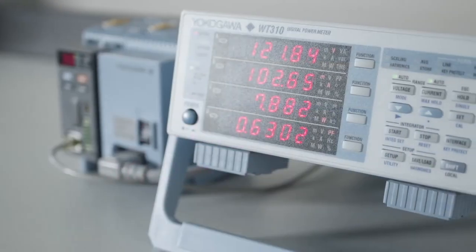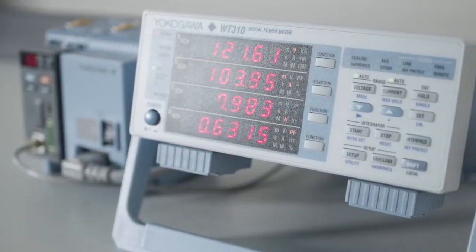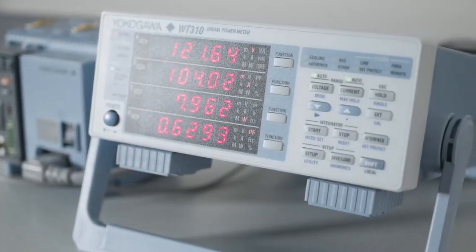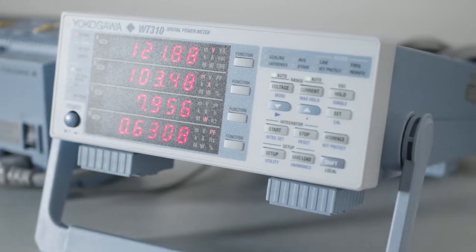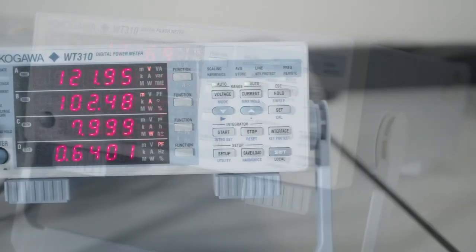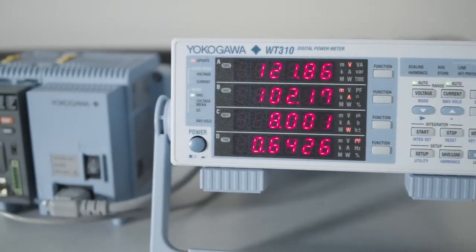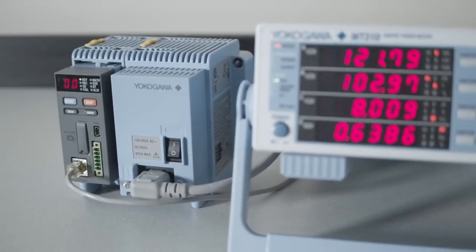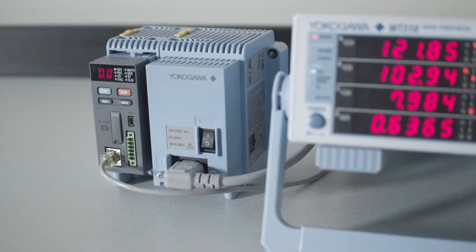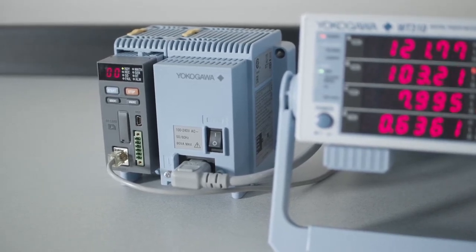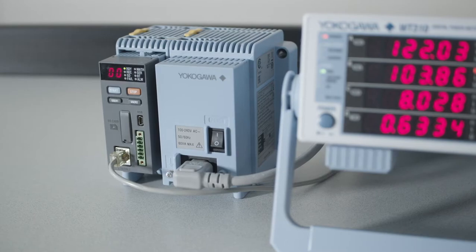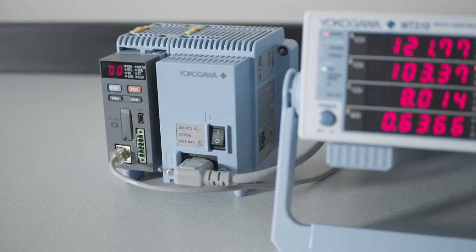In this video, we are going to discuss how to log power measurement data from a Yokogawa WT series power analyzer to the Yokogawa Smart DAC data logger series. For this video, we will be setting up a WT310 power analyzer and the GM10 data logger. However, the setup for other Yokogawa power analyzers with the Smart DAC series data loggers will be very similar.